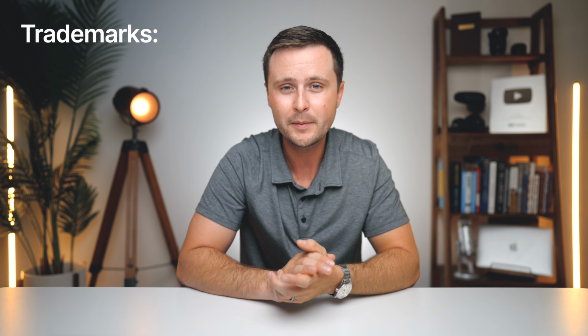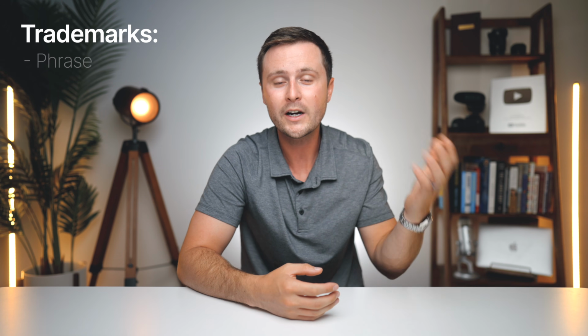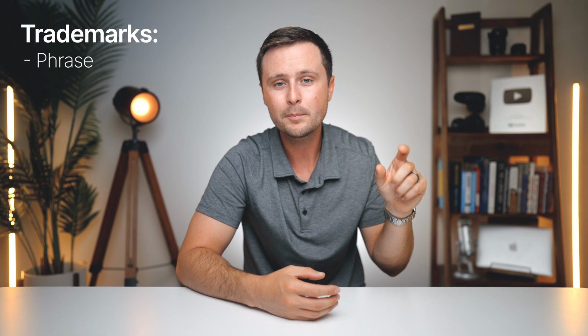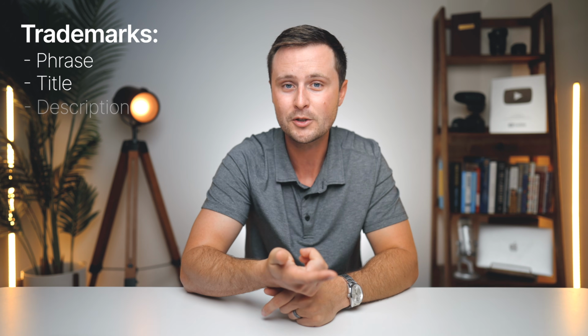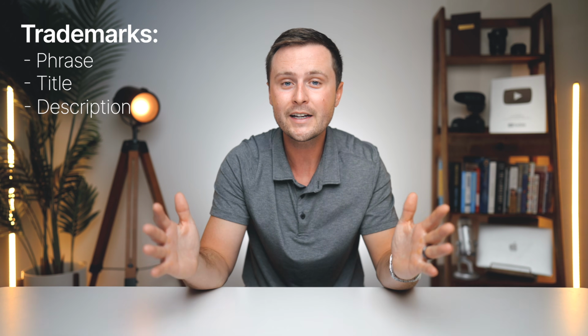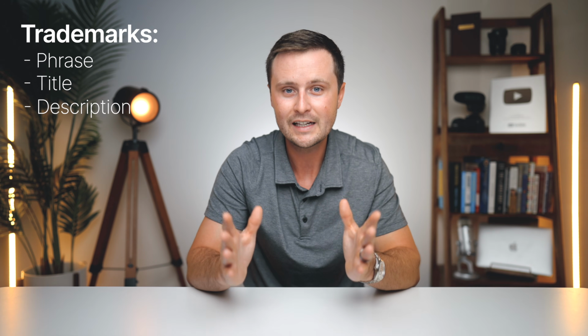Now let's get into the trademark side of things. When it comes to trademarks and print on demand, this is in regards to the phrase that is on your shirt. So not the font, but the actual text, what that shirt says, and then also your title and description. You have to make sure that you're not using a phrase or a sentence or a short sentence that somebody owns the rights to. This conveniently is something that you are able to check very quickly before you use anything on your design. So let me just switch you over to the computer and I'll show you how to quickly check these.